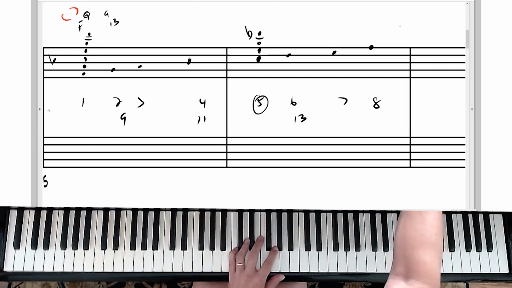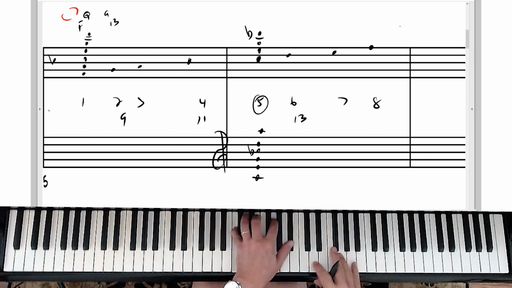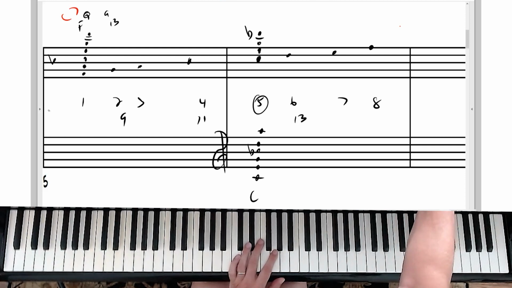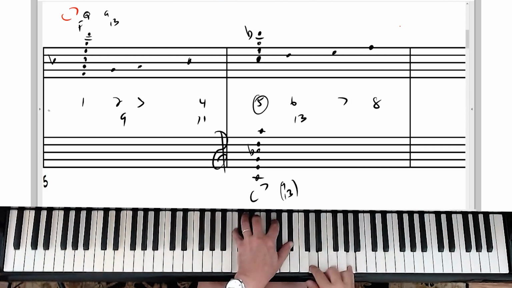And maybe what we'll do is we'll play it down an octave like this. C, E, G, B flat, D, and A. That is a C7 with a 9th and a 13th. And that totally works. And that's how to read chord symbols.